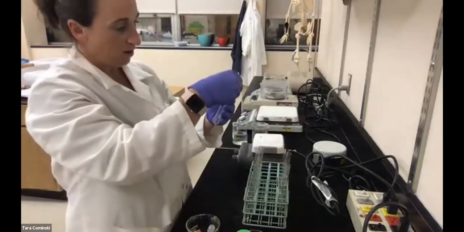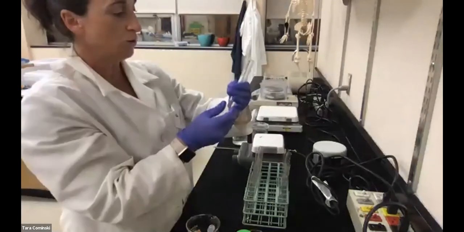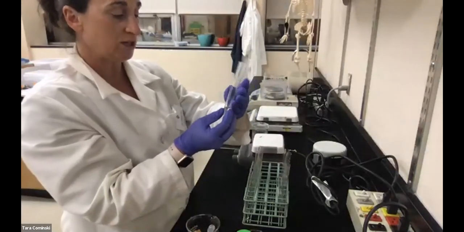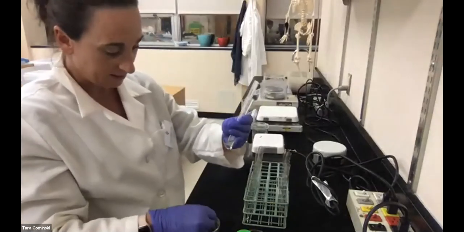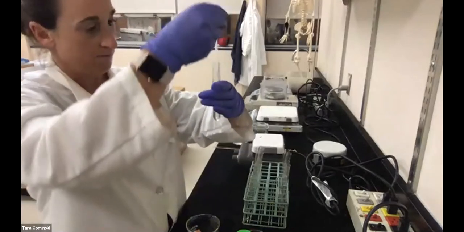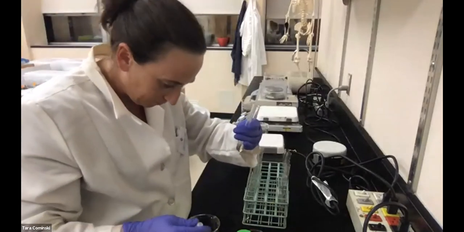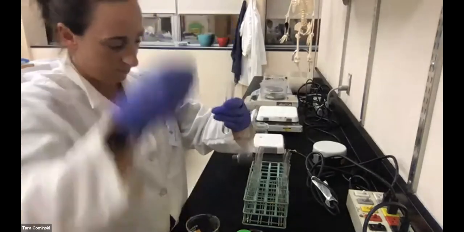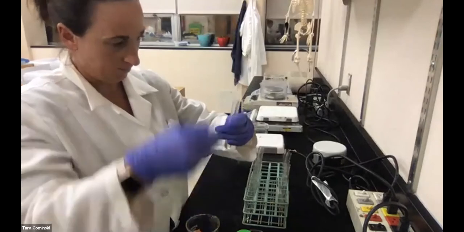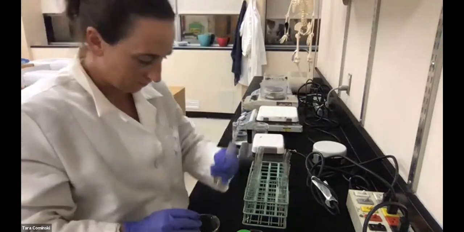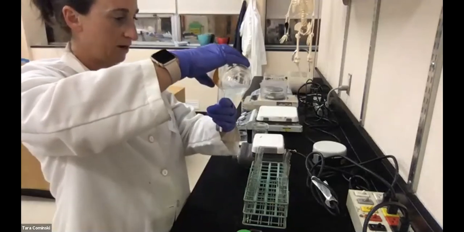Now, if we go to tube 2, which is the pH 7, which we said is the optimal pH for catalase, let's see what our bubble column height is there. I'm not really getting peroxide in here, sorry.